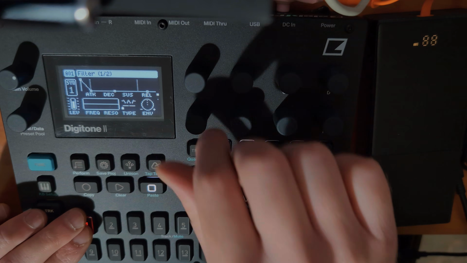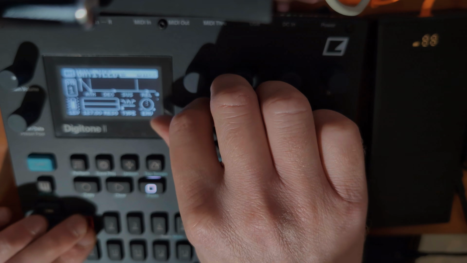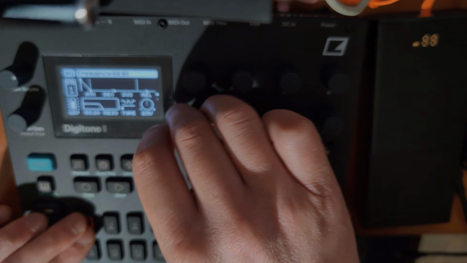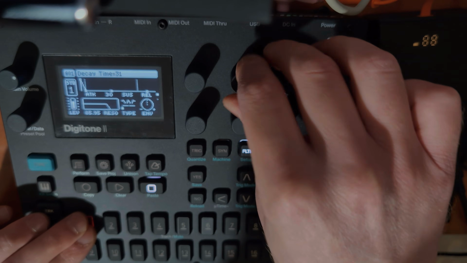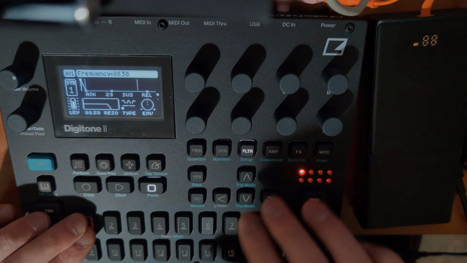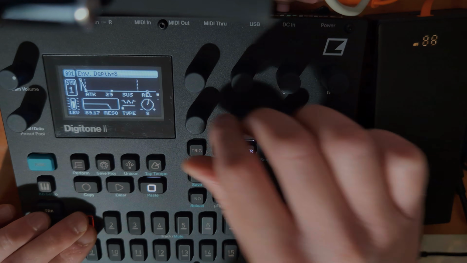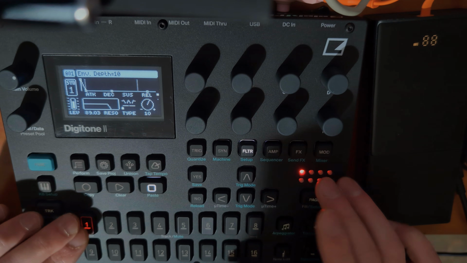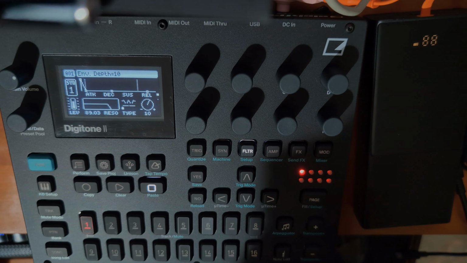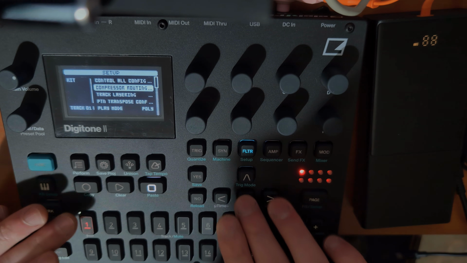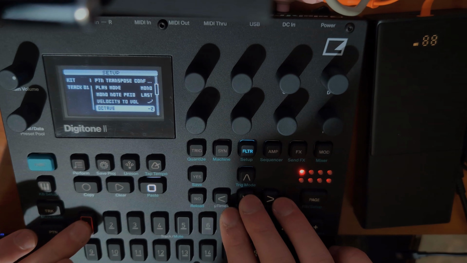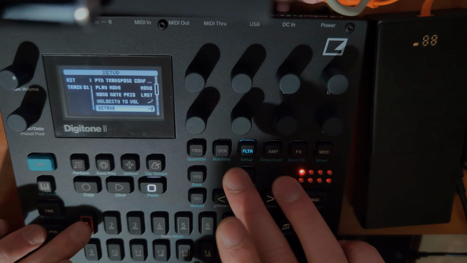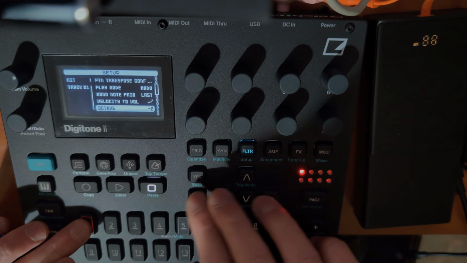Now we need to go into the filter and play around with it. Okay, now we need to lower the octave. Go into the setup, set this as a mono. Okay, we're gonna select -2.